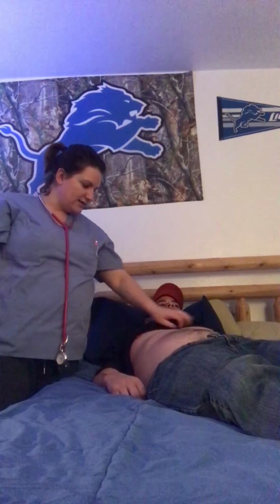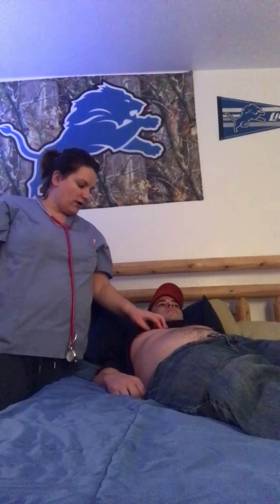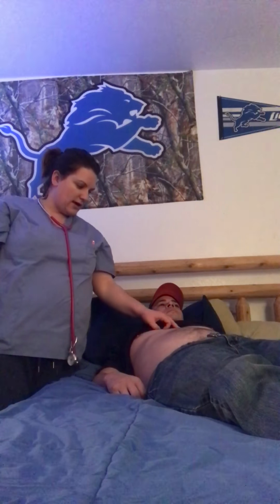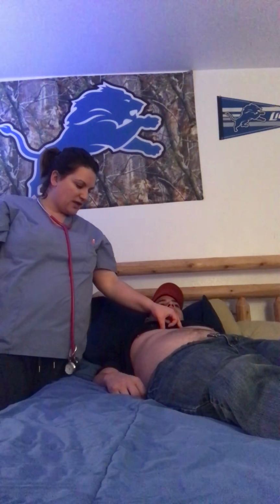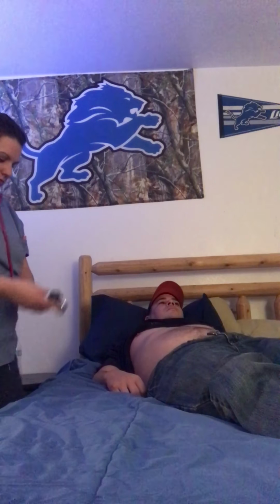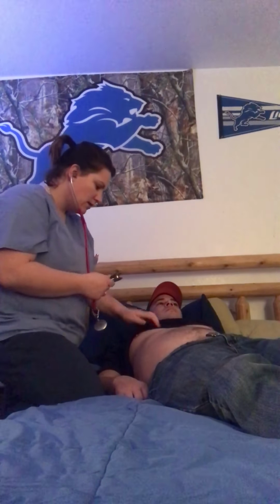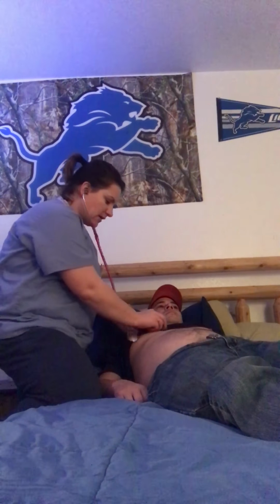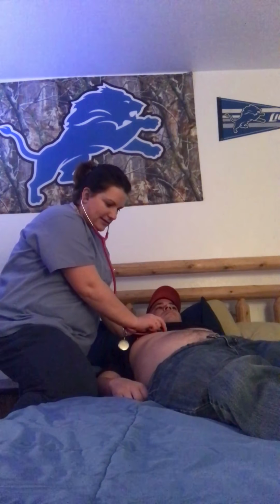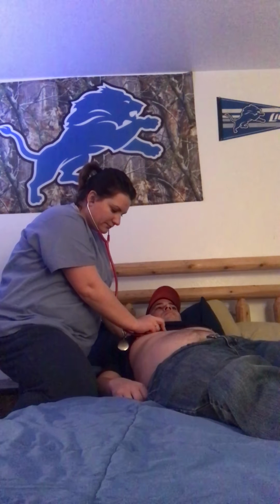The next thing I'm going to do is listen to the heart sounds, S1 and S2, at the aortic and pulmonic areas. Those are in the second intercostal space here on the right and left of the sternum. So the first one is aortic. I'm going to listen to that right here on the right side of the sternum.